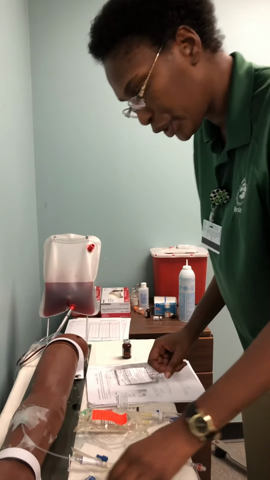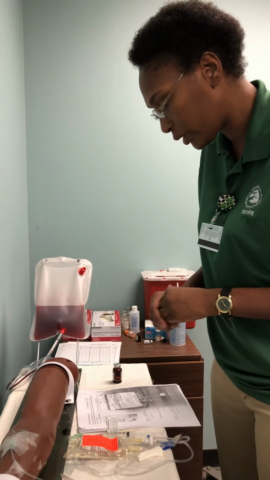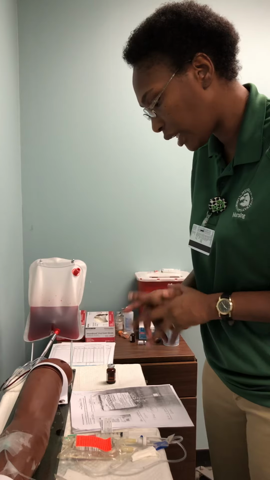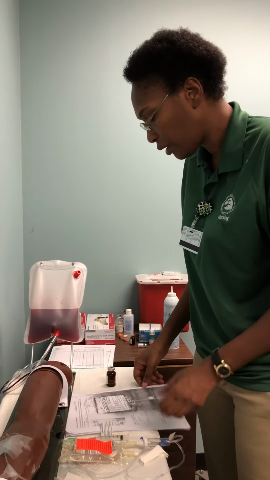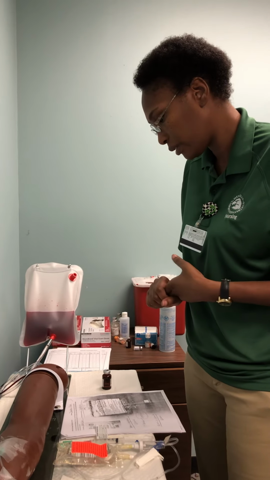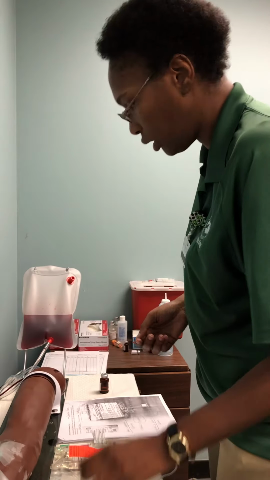Now that I got my medications prepared, I've checked the expiration date, I've checked the bag for any particles, didn't see any, and the expiration date on the bag, which was good. I checked for medication allergies, correct dose, route, and rate of administration. I'm going to my patient's room.